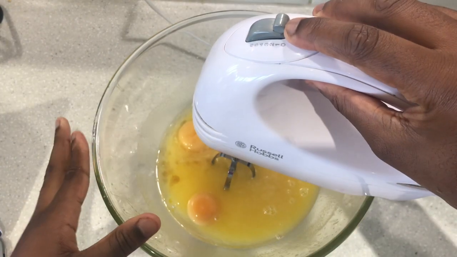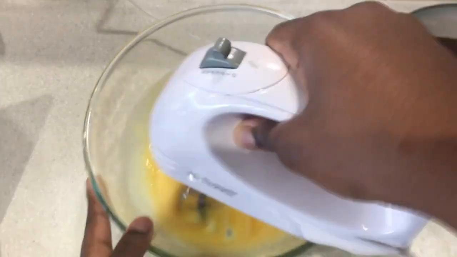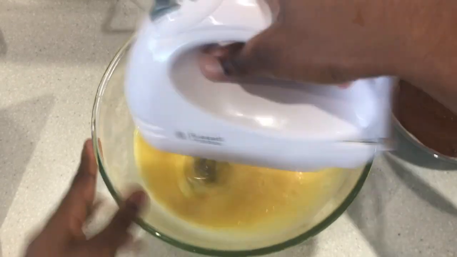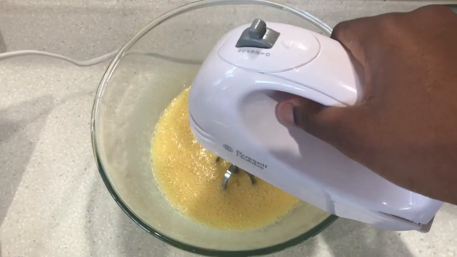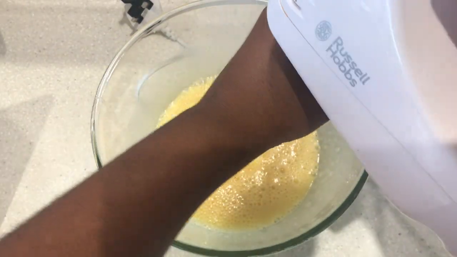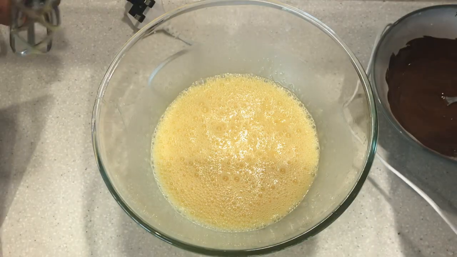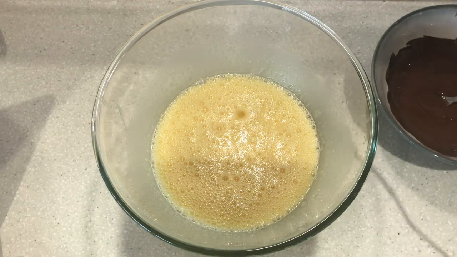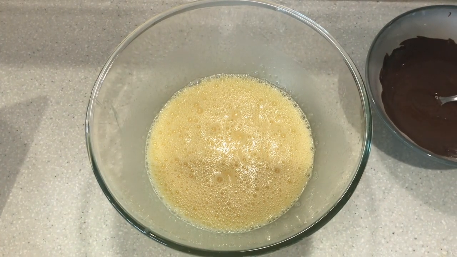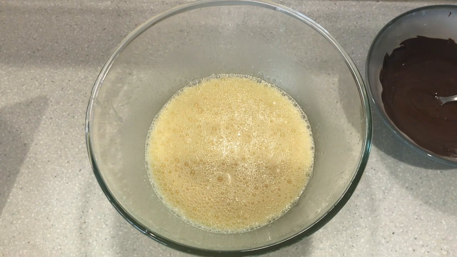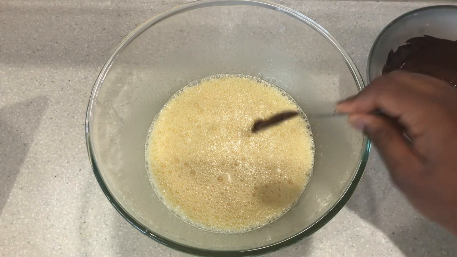I haven't actually read this recipe. It says whisk in the chocolate, so I'm assuming they might just mean the electric whisk, but I think it's easier to use a normal whisk. It's essentially the same thing when it comes to mixing in chocolate. So now I'm going to whisk in the chocolate here.